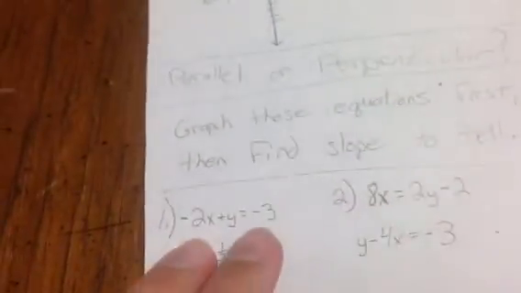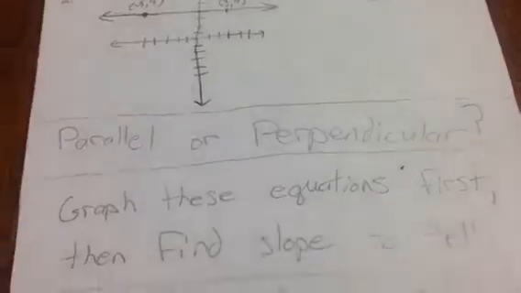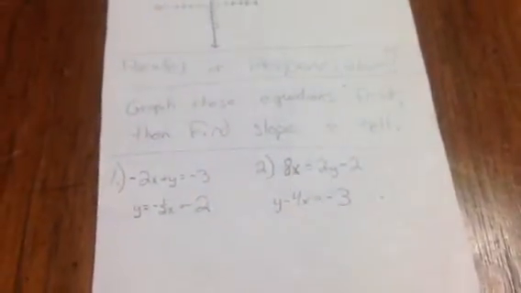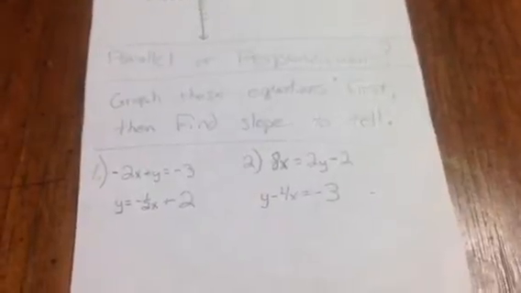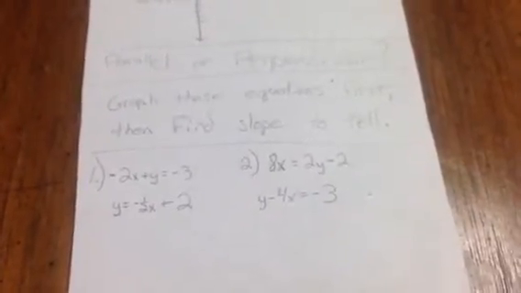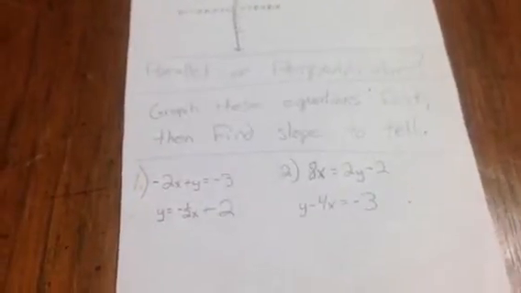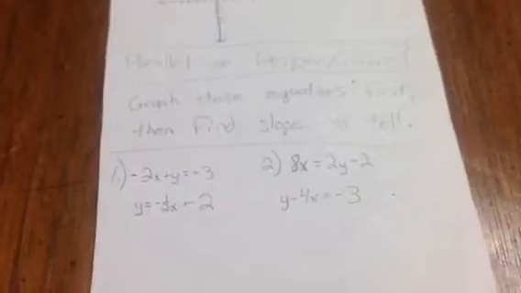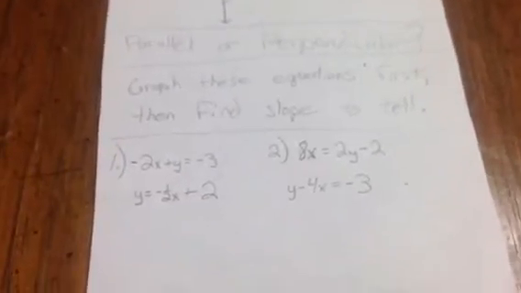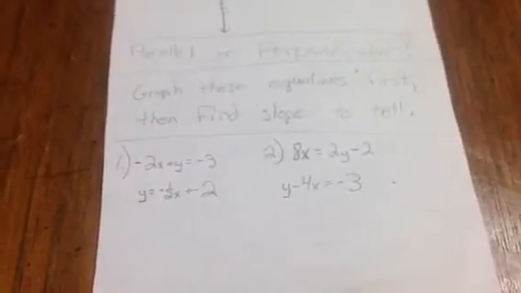Alright, for the last two problems, I want you to tell if these lines are parallel or perpendicular. So the first thing I want you to do with these lines is graph these equations like I showed you a day or two ago. After you graph the equations, you can then proceed to find the slope, and using the slope of the lines, I want you to tell whether they are parallel or perpendicular.